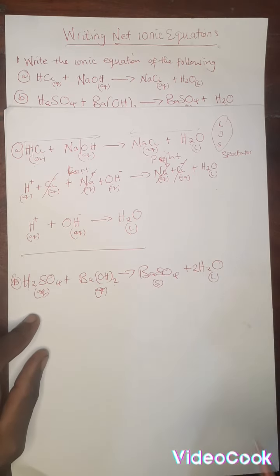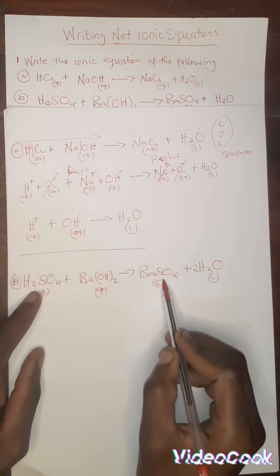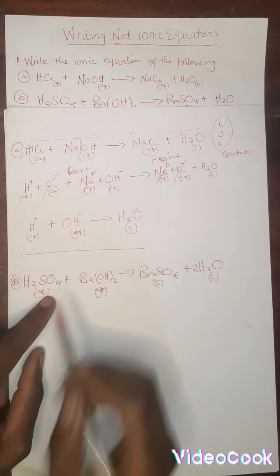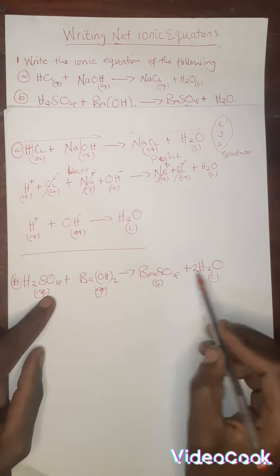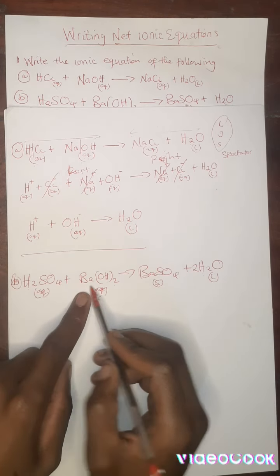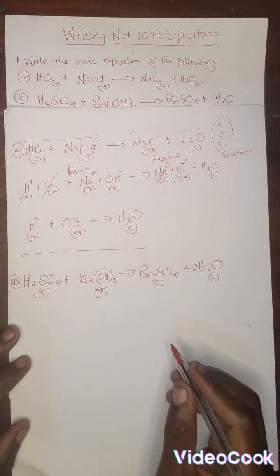I'm going to put a 2 there so that we can have 4 hydrogen. Sulfur here it's 1. Sulfur is 1. Oxygen here it's 4 plus 2. We have 6. Here we have 4. This also is 2 for hydrogen, for oxygen as well. So 6. Oxygen is balanced. Barium 1. Barium 1. So the equation is balanced. Now we need to start splitting the substances which are in aqueous state. We split the substances which are in aqueous state for us to have the net ionic equation.